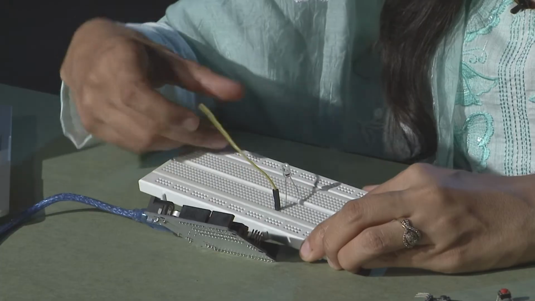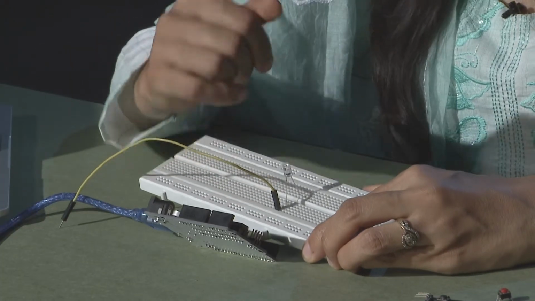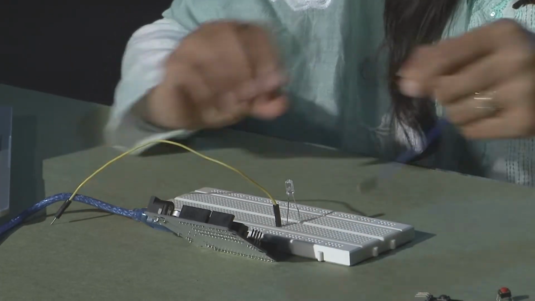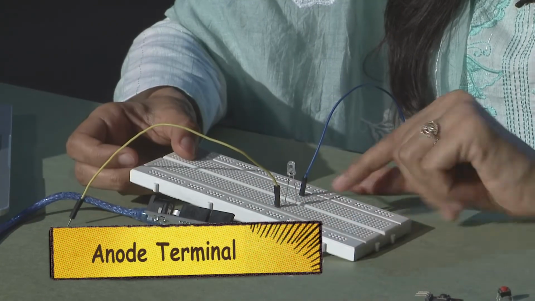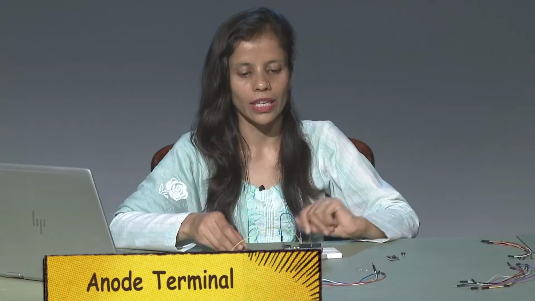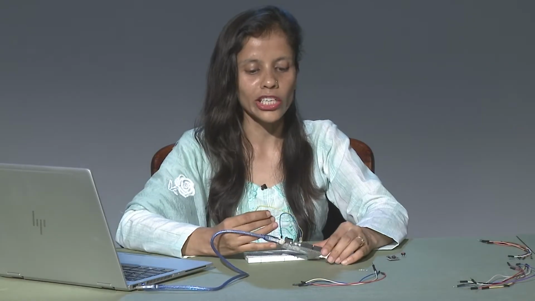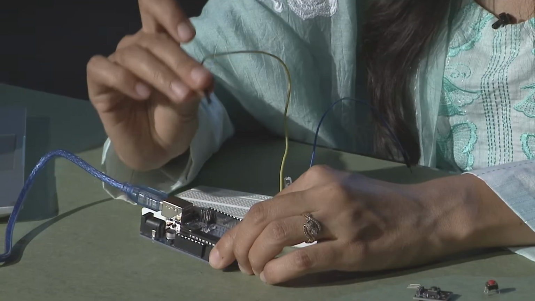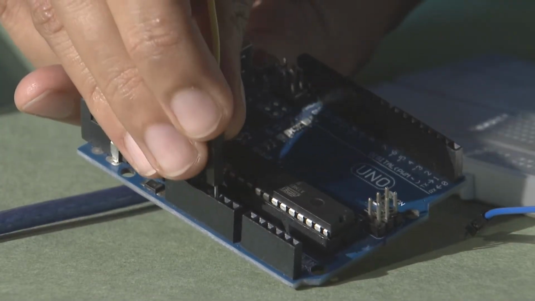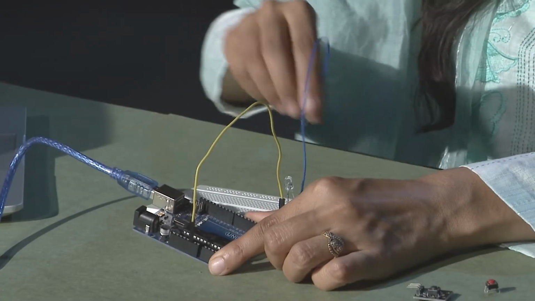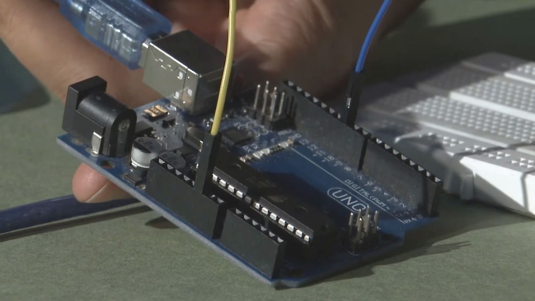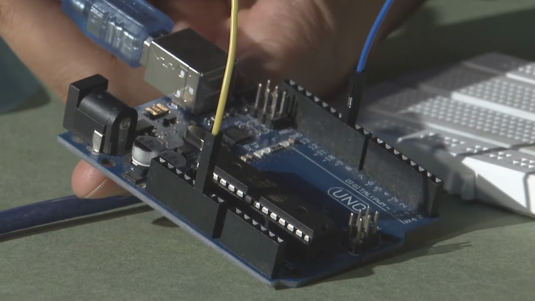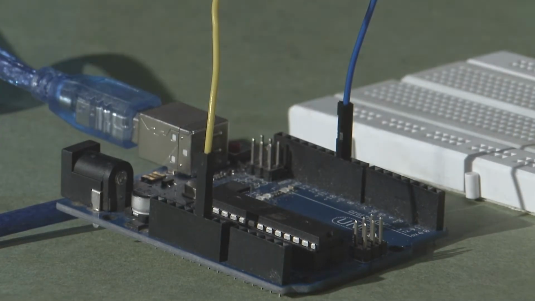So I am connecting this yellow wire to my cathode terminal, and similarly the anode terminal on the other side I am connecting with this blue wire. Now on the Arduino board I am connecting the yellow wire to a ground terminal. Here I have made the connection, and similarly the second wire I am connecting to 5 volt of this Arduino board. So our basic connection is ready.